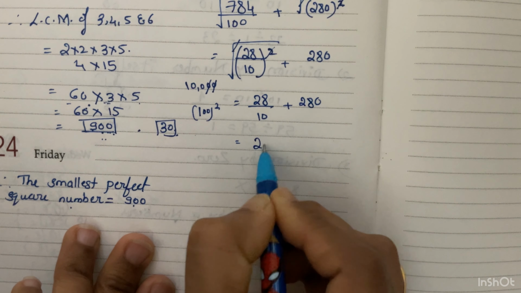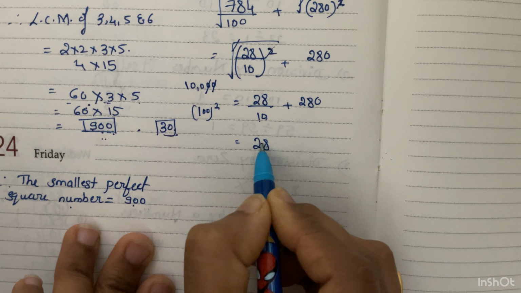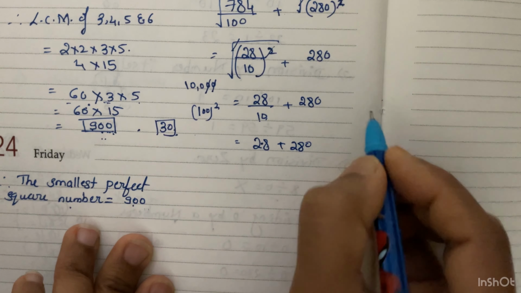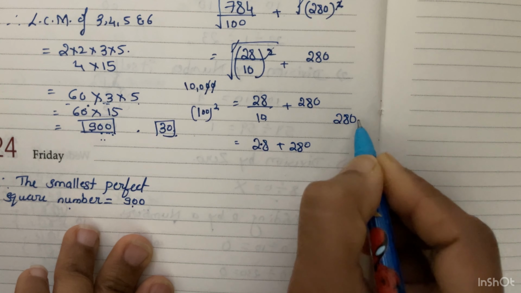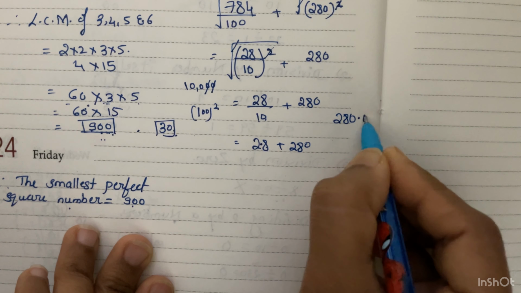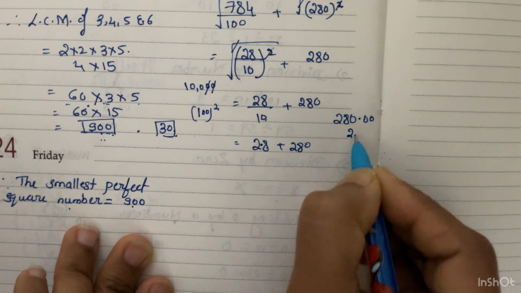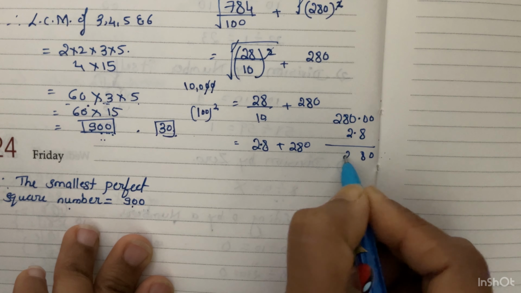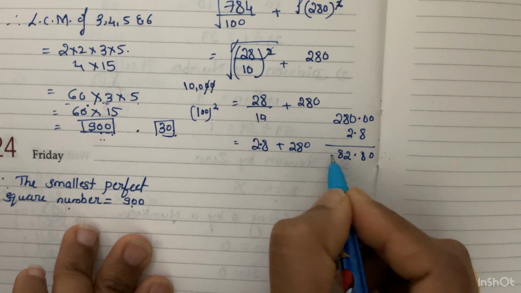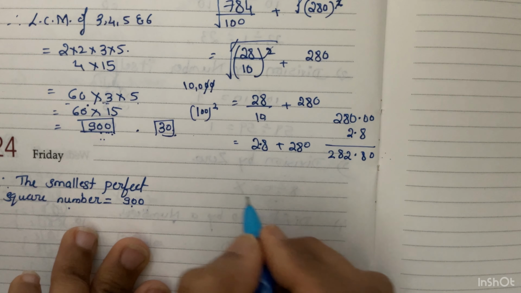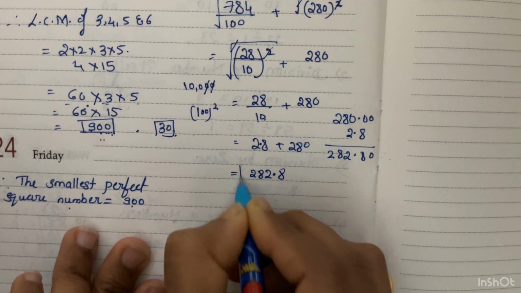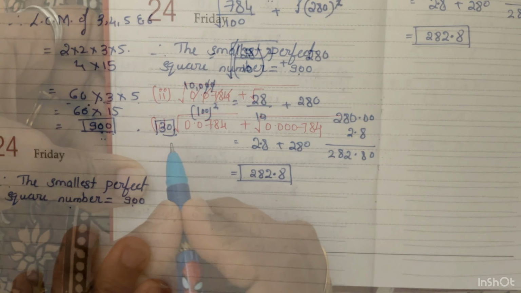Now here we will convert to decimal. Let me write 28 by 10 plus 280. Now we have to add these two numbers. 280, nothing is there after it. After that I am placing the point and 00, and here 2.8, so 282.8. After addition we will get the answer, that is 282.8. Okay.